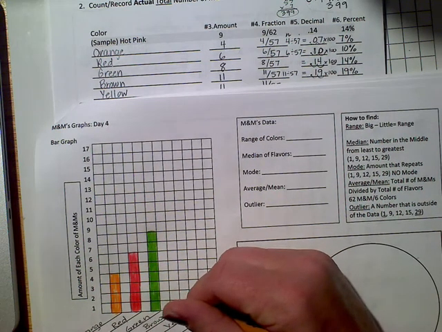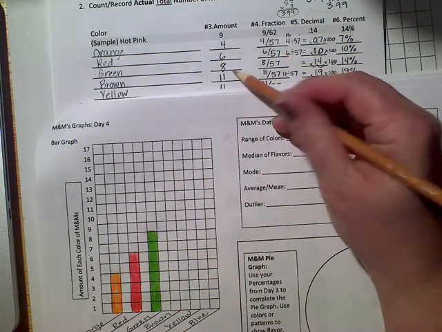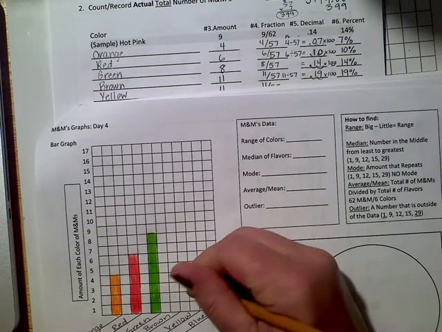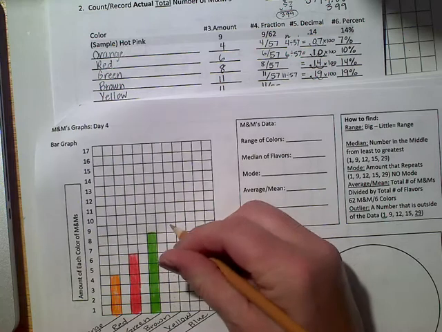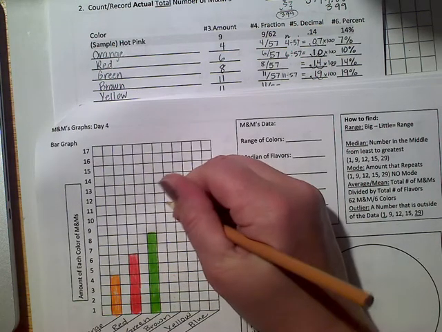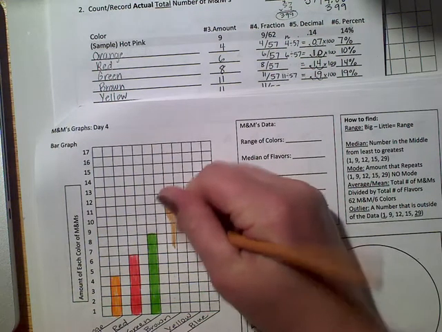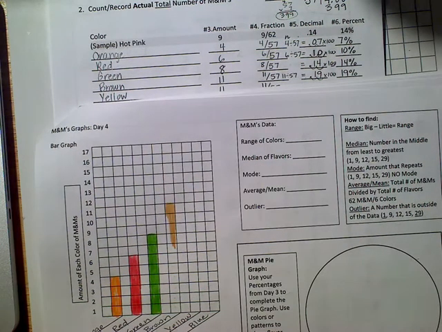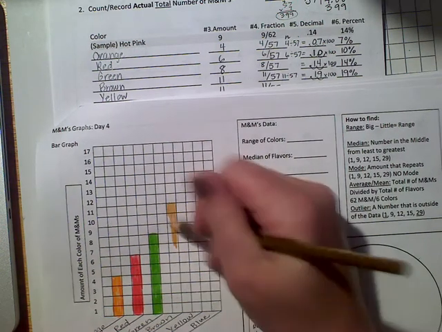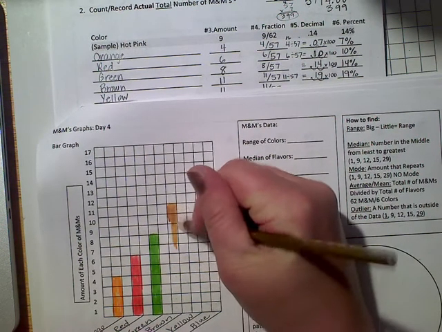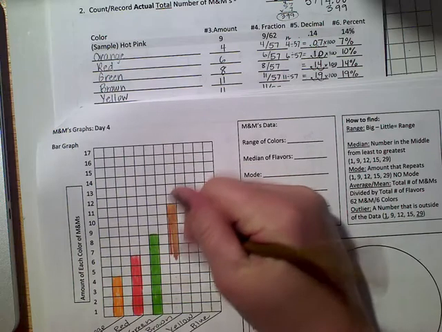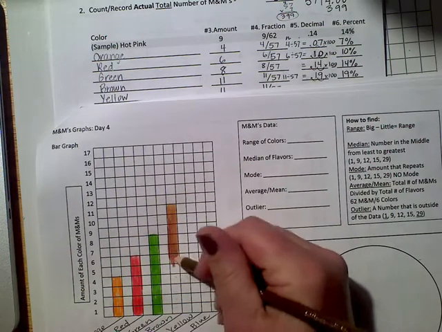Brown, we have a total of 11. Brown. 1, 2, 3, 4, 5, 6, 7, 8, 10, 11. And I'm using a light brown. But anyway, so I thought about that when I was in town today. But it kind of doesn't really look like brown. It looks more like an orange. Yellowy. That's more like a brown.